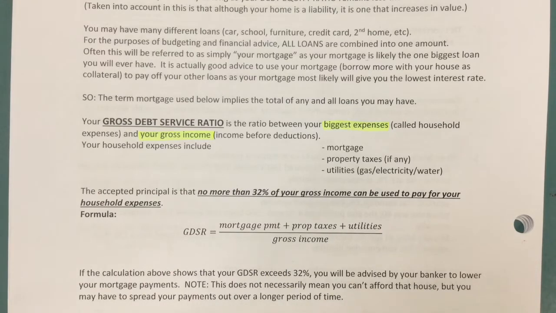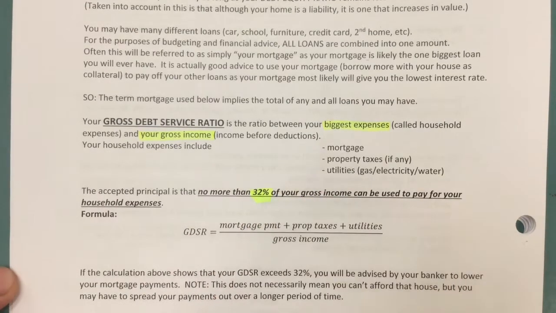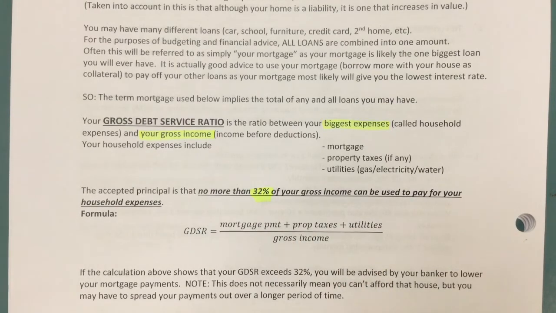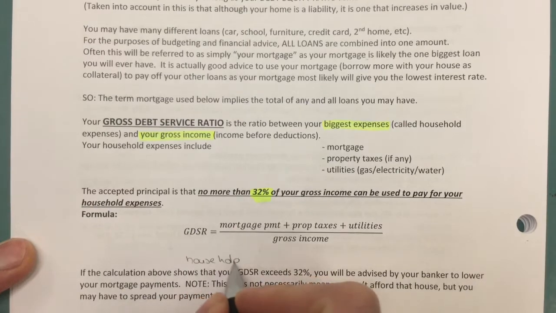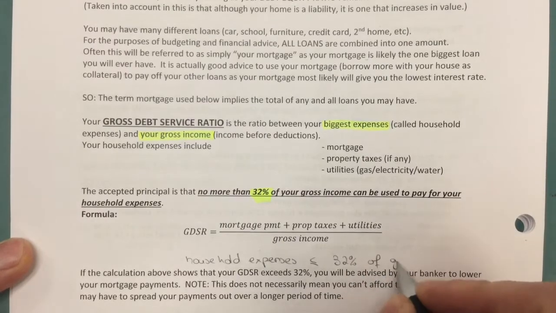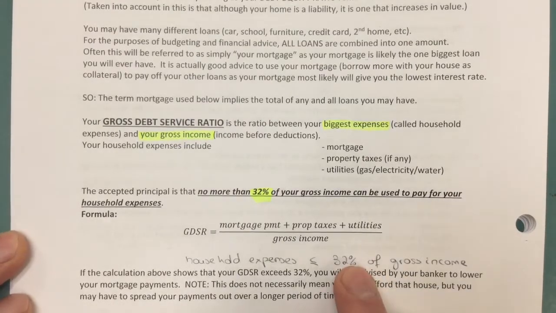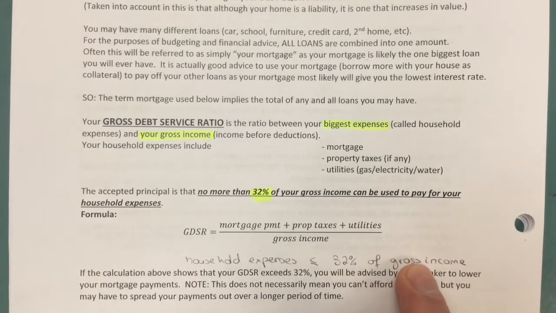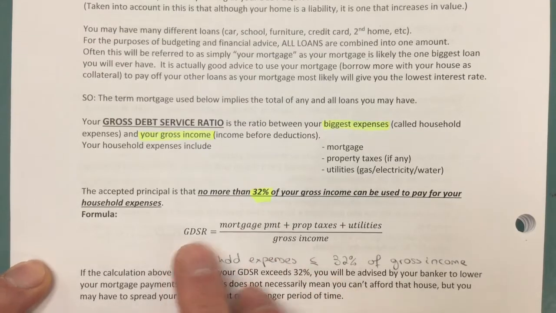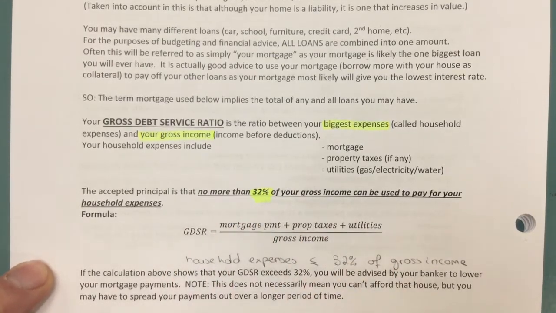Now the GDSR should never exceed 32%. So that is your maximum amount that you should have. In other words, your household expenses should never be more than 32% of your gross income. And what this means is that if I know what my gross income is, then I can find 32% of that, and then I know how much I can pay for my mortgage, property taxes, and utilities.